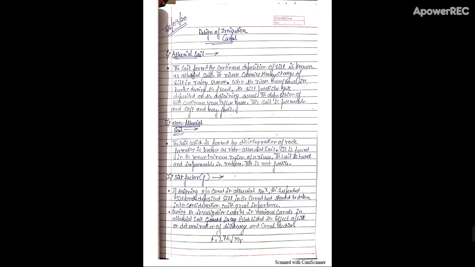So the first one, alluvial soil, was a transported soil. Now the second type of soil, non-alluvial soil, which is other than alluvial soil. All the other soils would be classified into non-alluvial soil, which is formed by disintegration of rock.